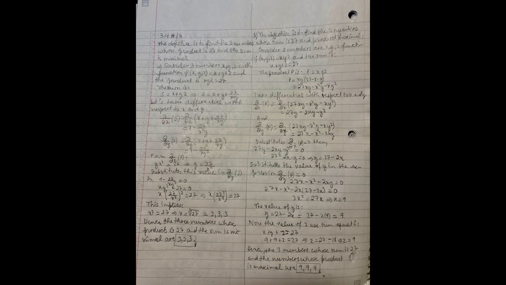So we know that the sum is S equals x plus y plus z. S equals x plus y plus 27 over x times y. We get this from the product, when we solve for z, that gives us 27 over xy. So we take this and replace it into the sum. Now we take the differential with respect to x, and next with respect to y.